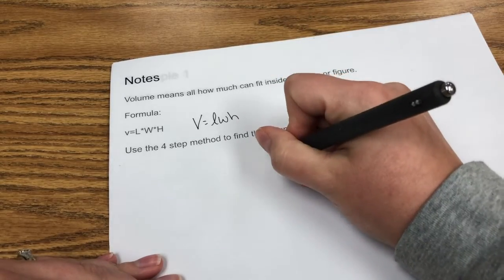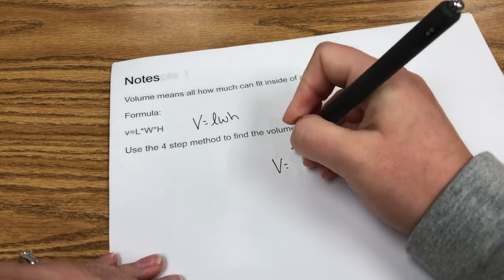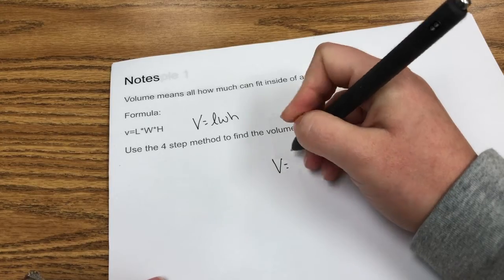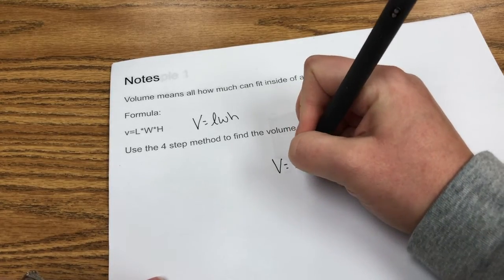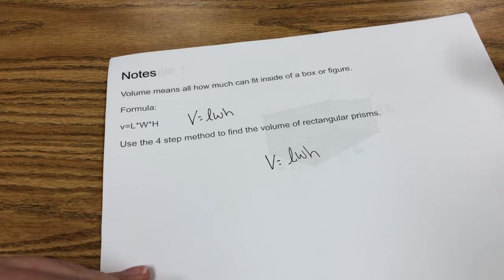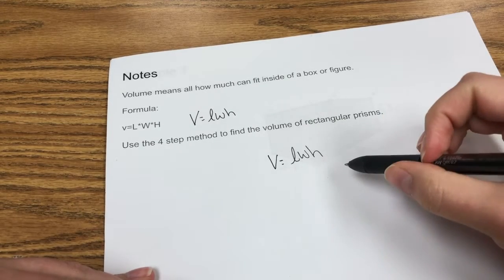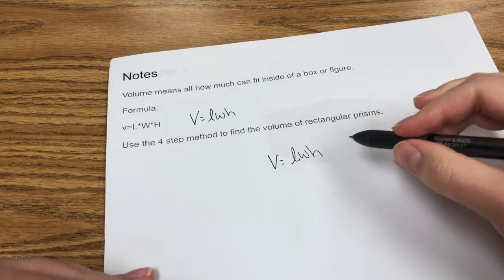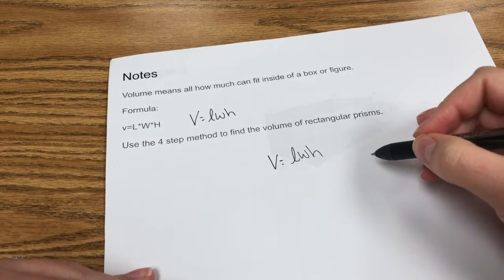One thing I want to show you is how this connects with area. If you remember from our quadrilaterals formula, we had A equals length times width, or even base times height.